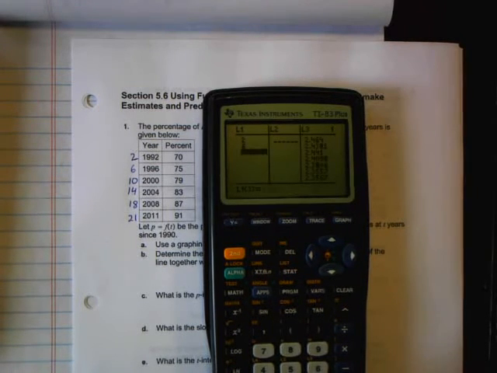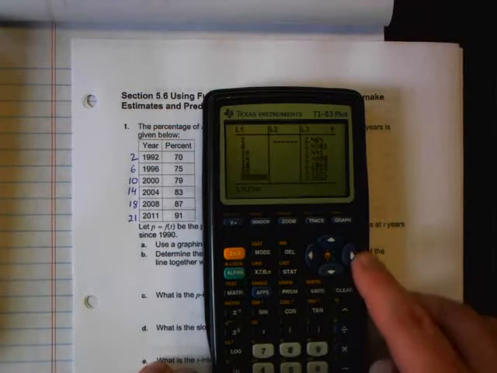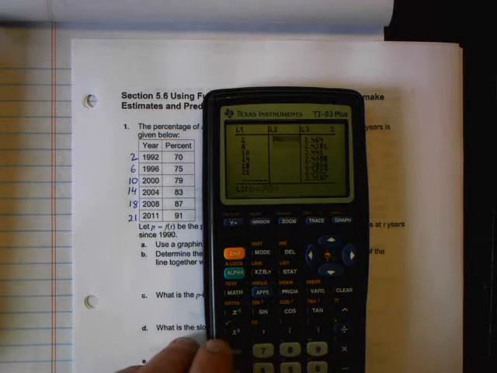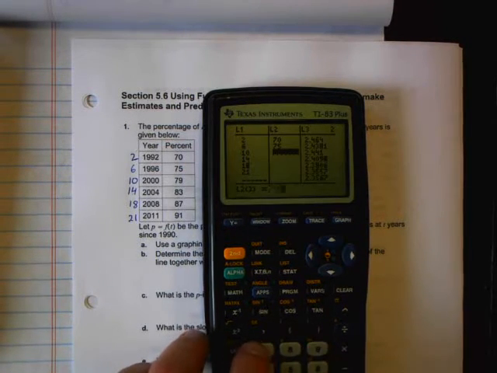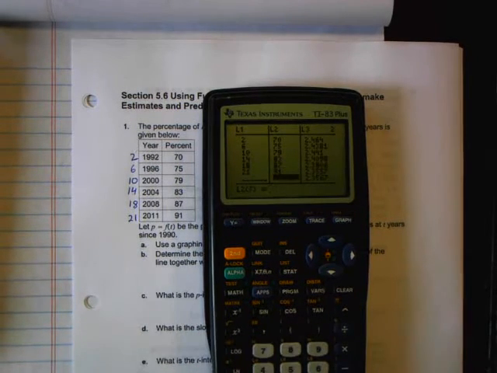2, 6, 10, 14, 18, and 21. And over there, 70, 75, 79, 83, 87, and finally 91. Okay, so now I have my data typed in. Now I'm ready to make my calculator draw a picture for me.